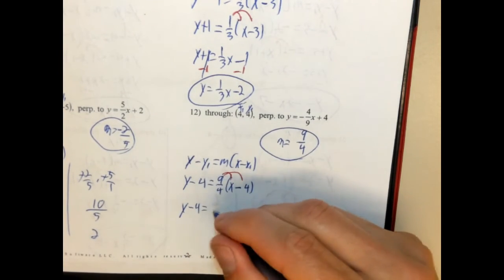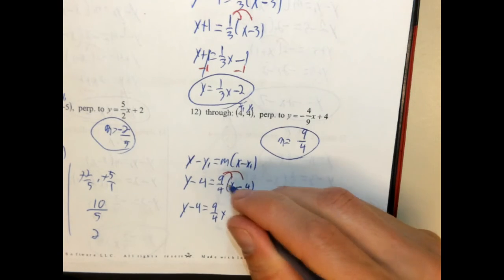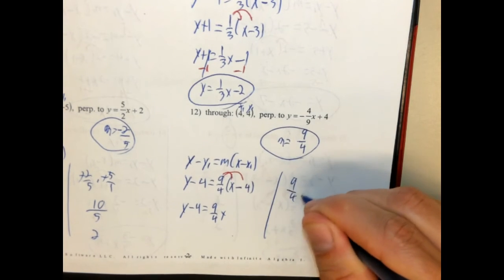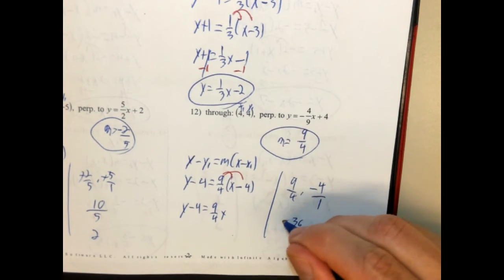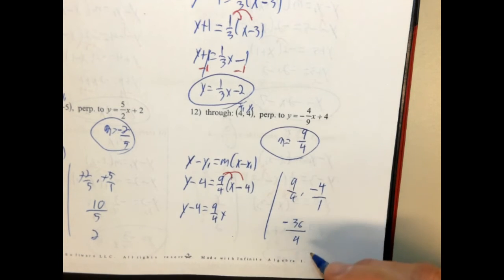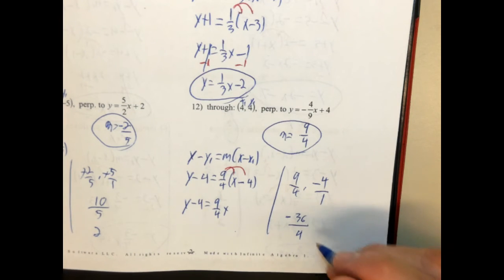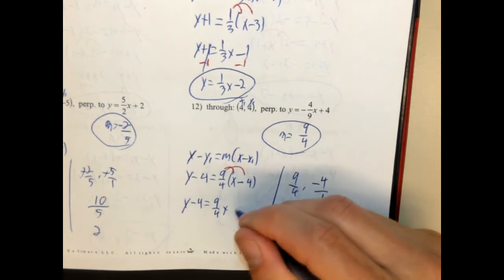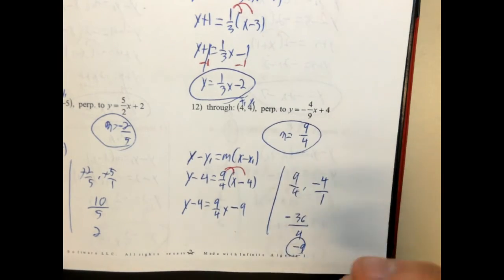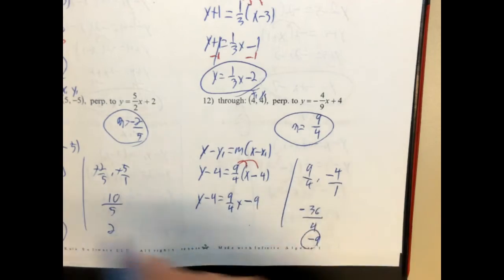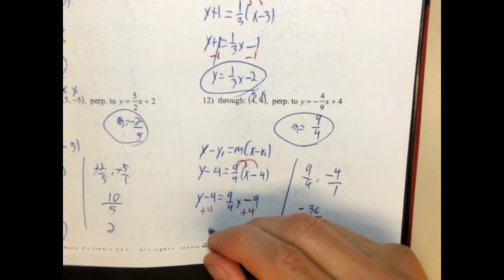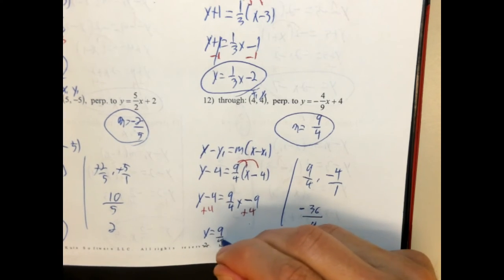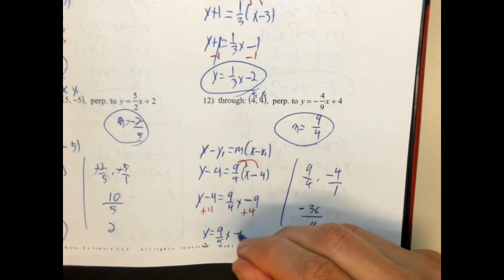y minus 4 equals 9/4 x. And then I'm going to write this on the side here. 9/4 times negative 4 over 1. 9 times 4 is 36. That's going to be negative, because positive times negative is negative. And 36 divided by 4 is going to be 9, so negative 9. You could also cancel out the 4's, but yeah. All right, so now we're going to add 4 to both sides. And we're going to get y equals 9/4 x, and then negative 9 plus 4 is negative 5.